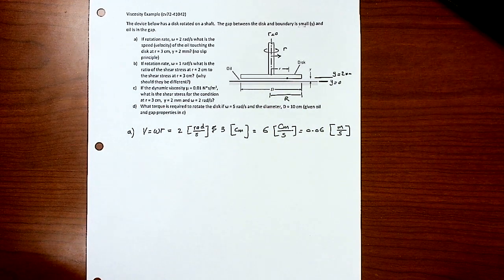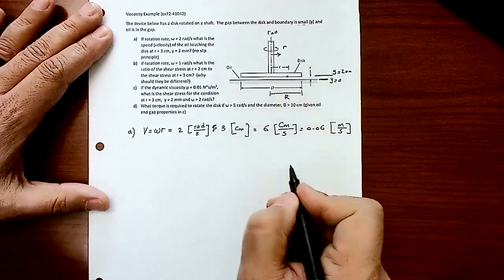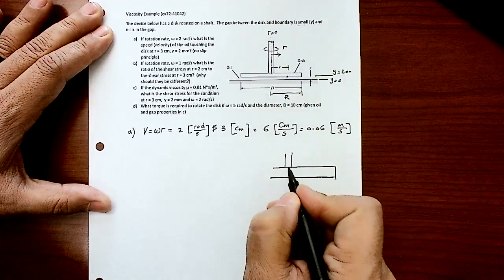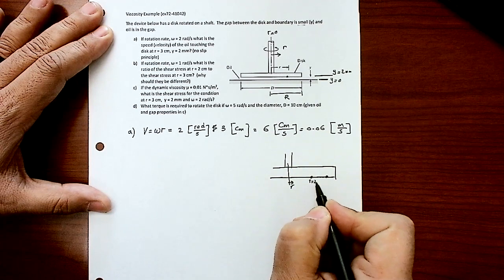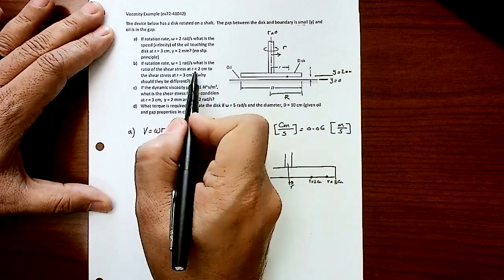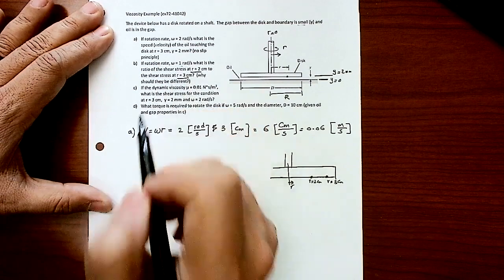Number 2, if the rotation rate omega now becomes 1 radian per second, what is the ratio of the shear stress at 2 centimeters to the shear stress at 3 centimeters? Why should it be different? Okay, let's see. So you want to mark 2 points. Let me actually draw this again here. Here is the disk. Remember, we measure r from here. So at this point, this is r equal 2 centimeters. This is r equal 3 centimeters. And you want to get the ratio at these two distances using omega equal 1.